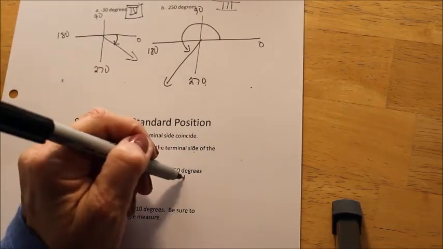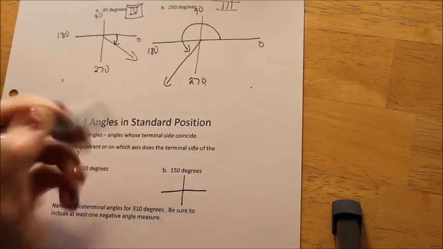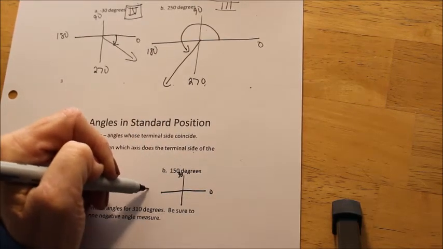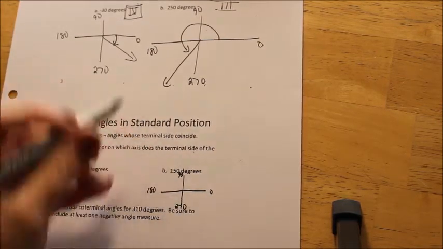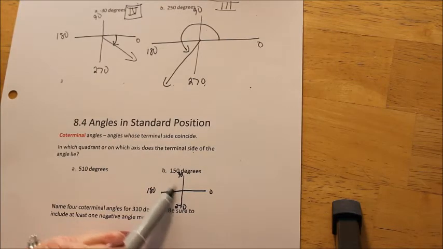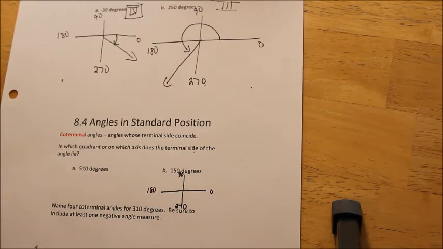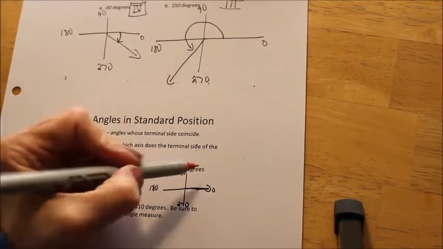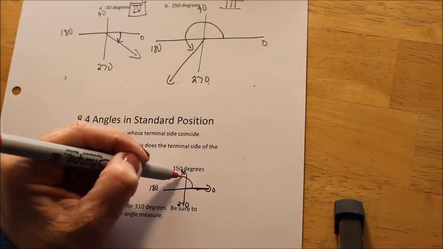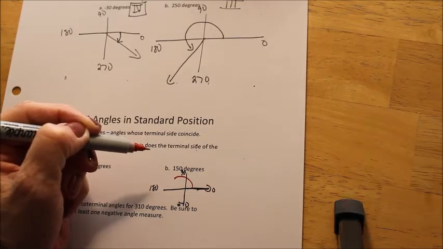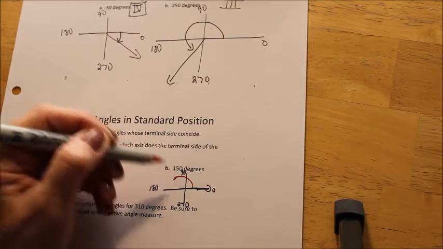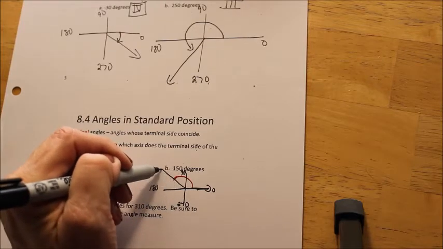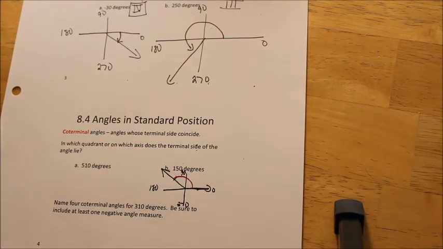If I were to sketch the graph of 150 degrees, so there's 0, 90, 180, 270. 150 degrees would be somewhere in here, right? So here's my initial side, and I'm going to rotate maybe about there somewhere, maybe a little further. Okay. And that would be 150 degrees, okay?